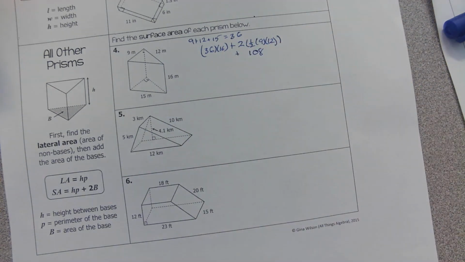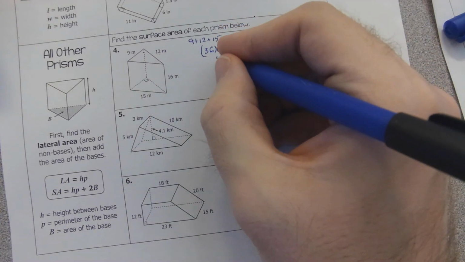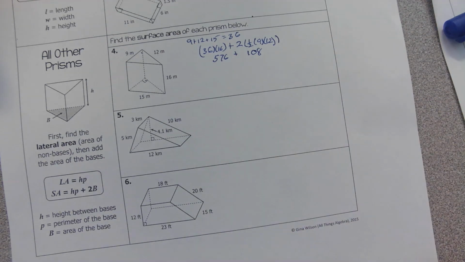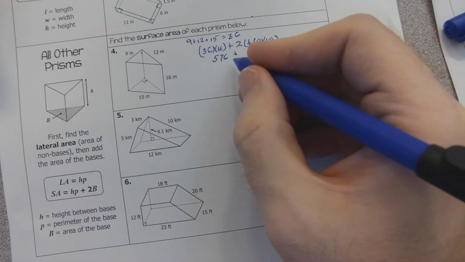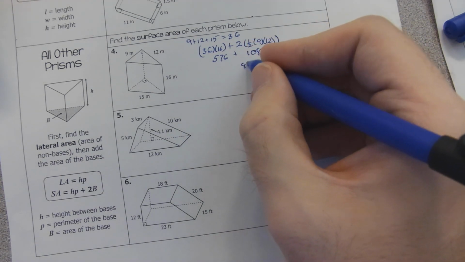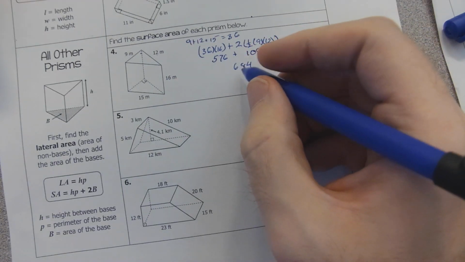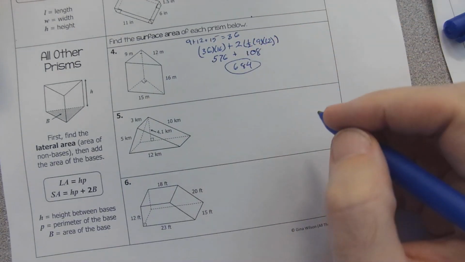Now, 16 times 36, that's a little more than I can do in my head. So 16 times 36 is 576. We add those together. 8 and 76 is 84. And 1 and 5 is 6. And so 684.